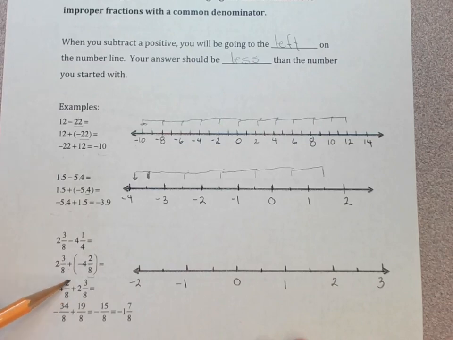4 times 8 plus 2, negative 34/8. 2 times 8 plus 3 is 19/8. Now we're going to add just the numerators. Negative 34 plus 19 is negative 15, and then keep our denominators. Negative 15/8. When I change this to a mixed number, I get negative 1 and 7/8.